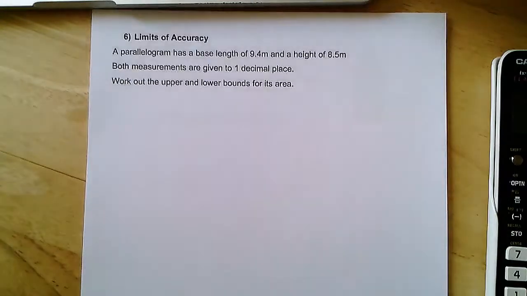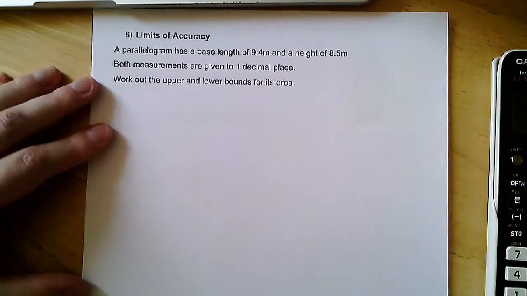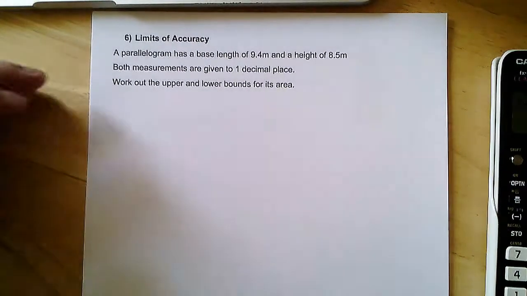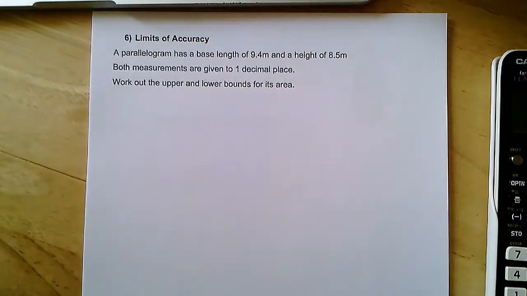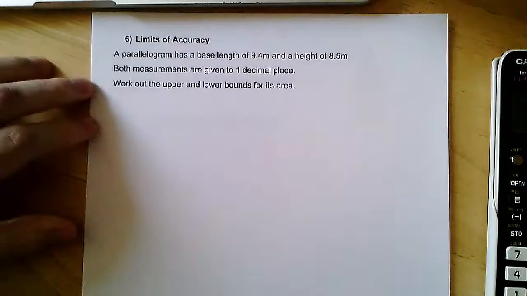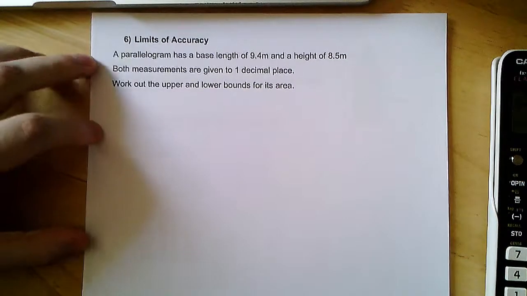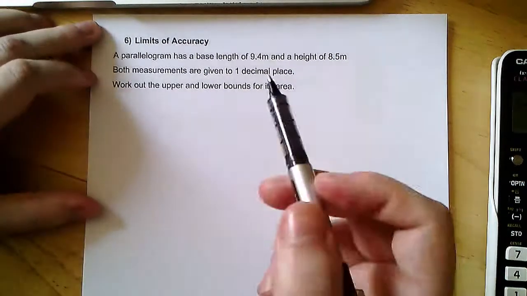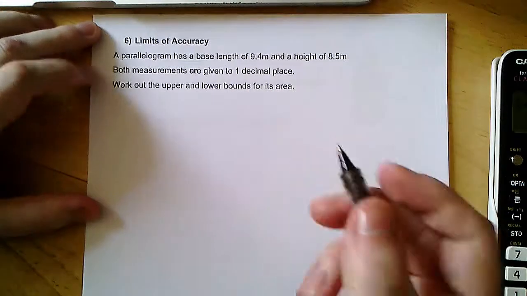Okay, question 6. Now this is something that's not necessarily been covered in the lessons you've just done, but it's still fairly straightforward and it's something you should have seen before. Limits of accuracy is basically a fancy way of saying upper and lower bounds.